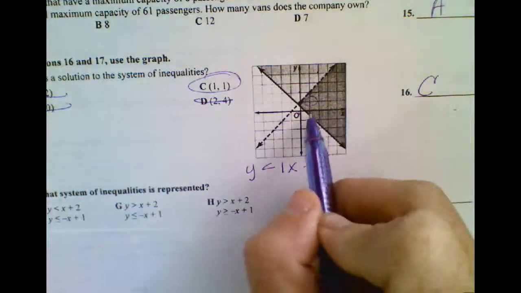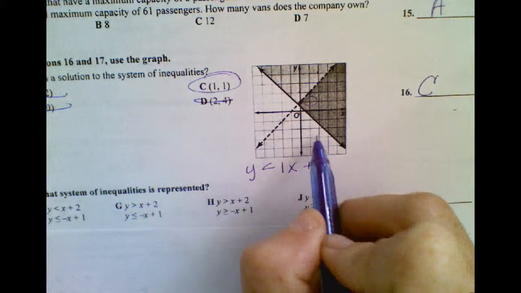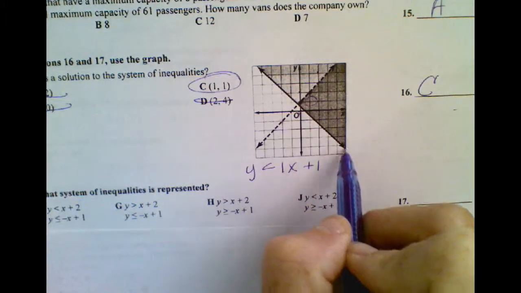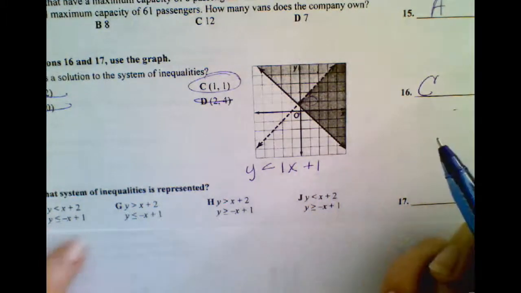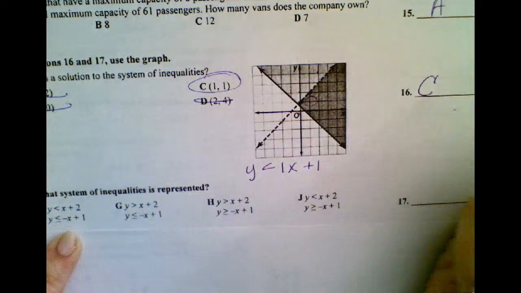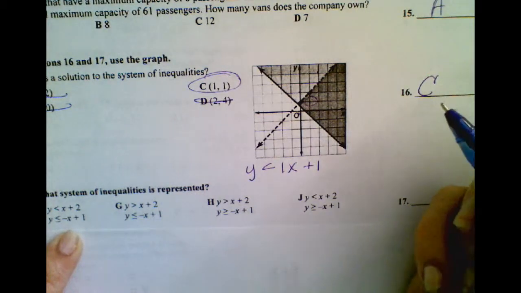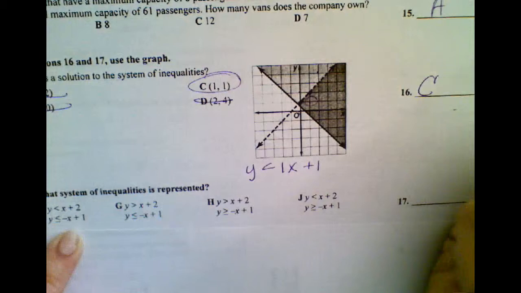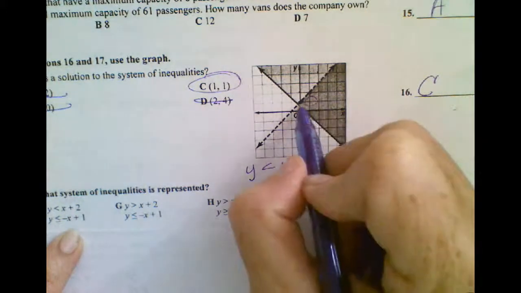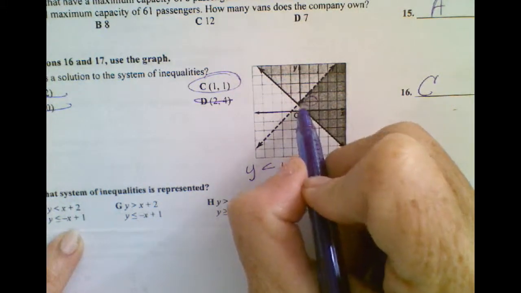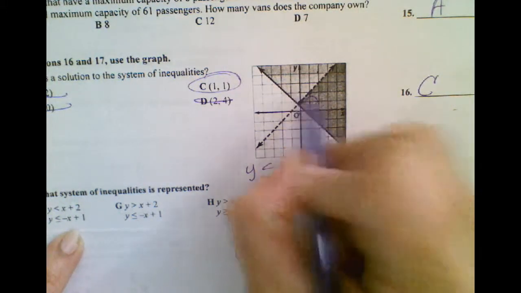Okay, let's do the other line. What's the y-intercept of that line? Can you tell, really? Not really. It's a little tougher. I think it's supposed to be on the 1, but it didn't graph out very well. I don't think it's 2. All the options they're giving you are 1s and 2s, so let's assume that it's at 1. Okay. And then you go up 1 over 1.